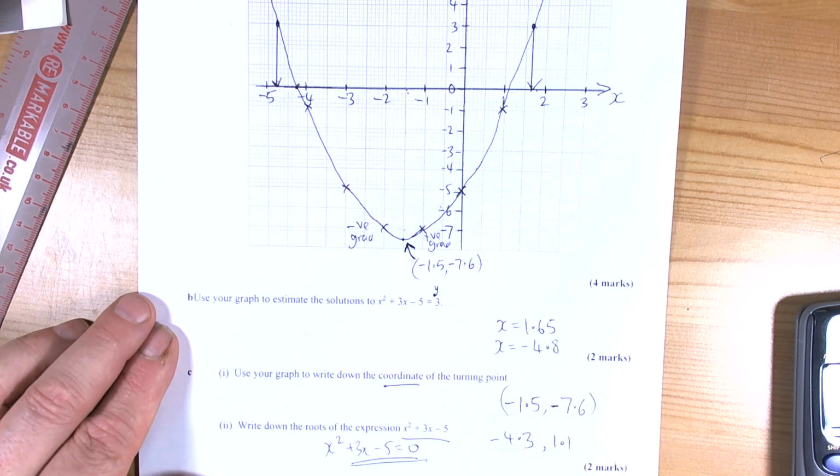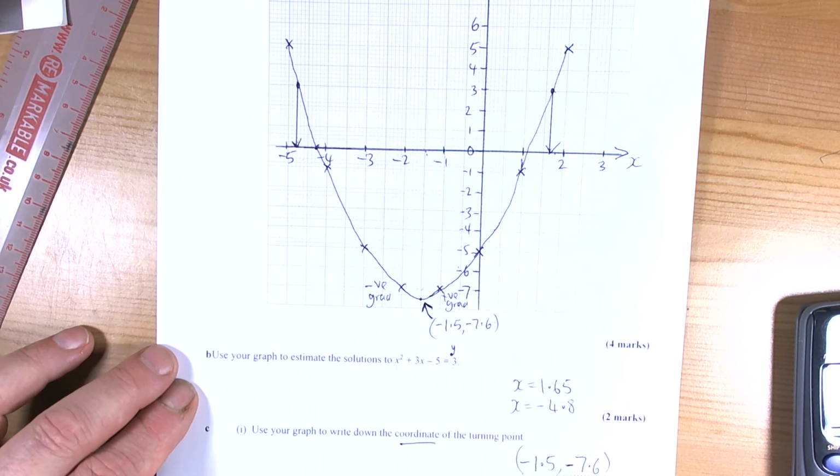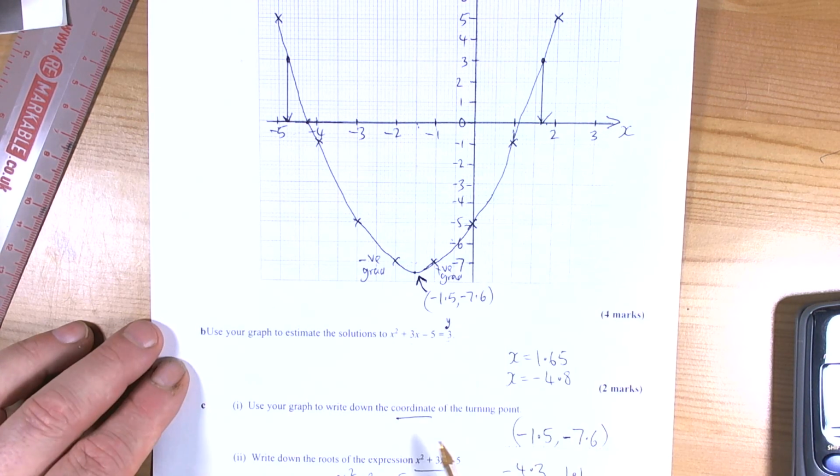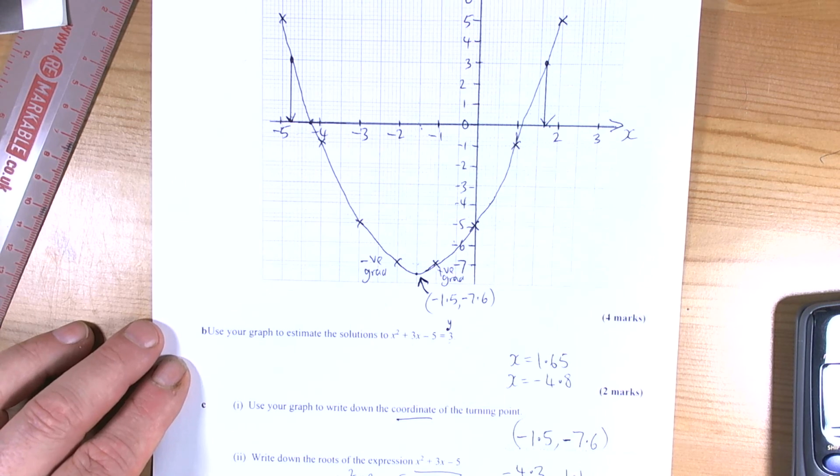Okay, so that's a nice question on quadratic graphs, and some of the things that you've got to find out about quadratic graphs, the turning points and the roots. Okay.